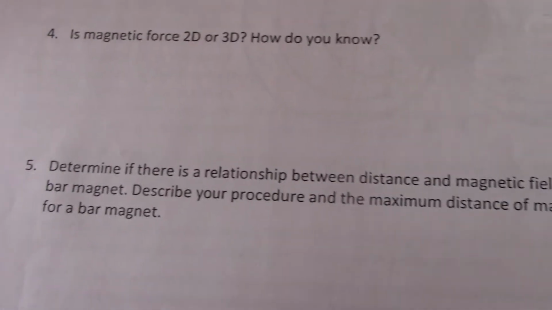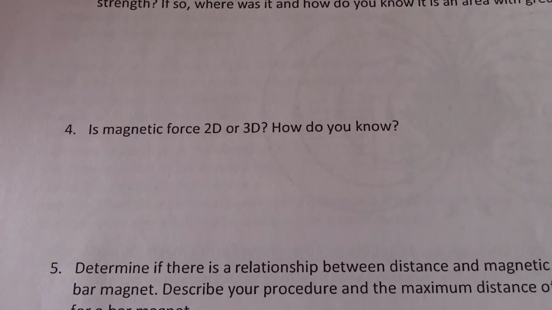So here's a couple, right? So I looked at the left-hand rule, right? You have direction, electric force, and magnetic force. This is why magnetic force is 3D, because there has to be the direction of the electrons moving, and when that happens, you create electricity and you create magnetism. So you create forces in three directions.